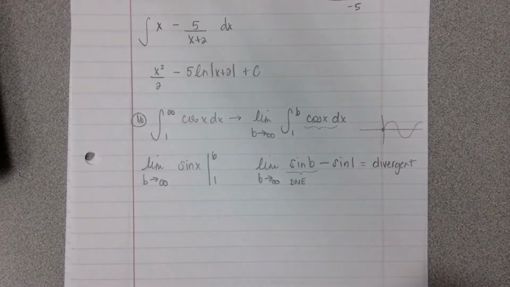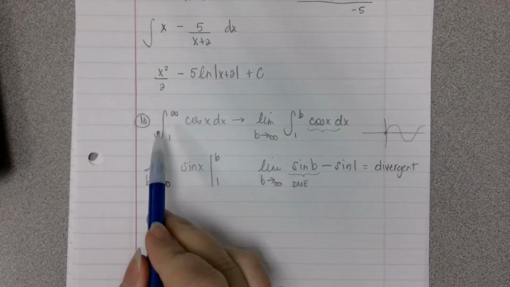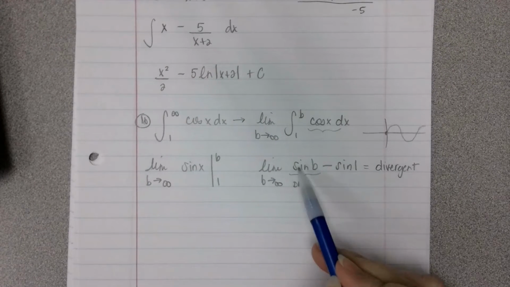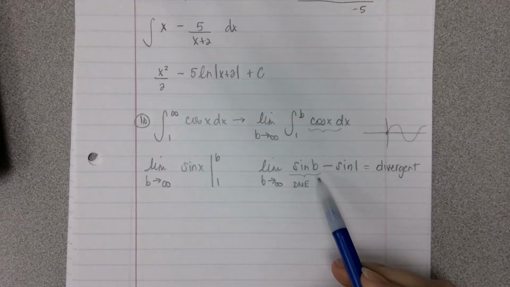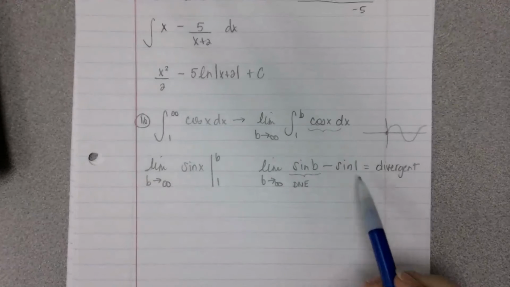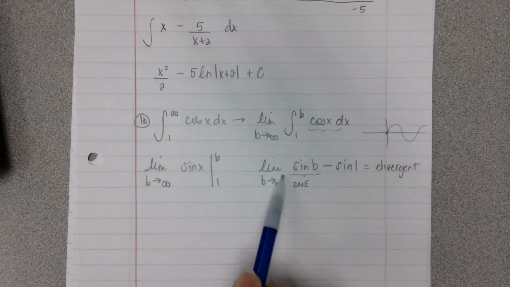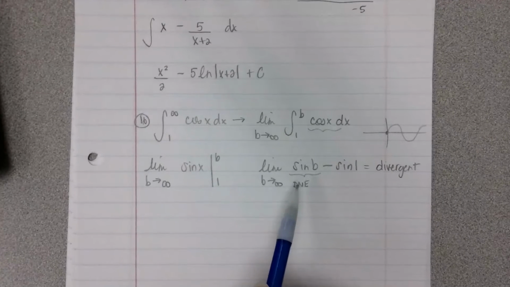Okay? Divergent means that I can't find a sum. This is saying find the sum. Well, I can't find a sum because I cannot do sine to infinity. Okay? So I wanted to do 16 so I could explain that piece of it.